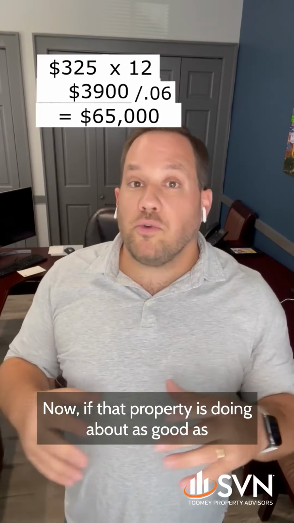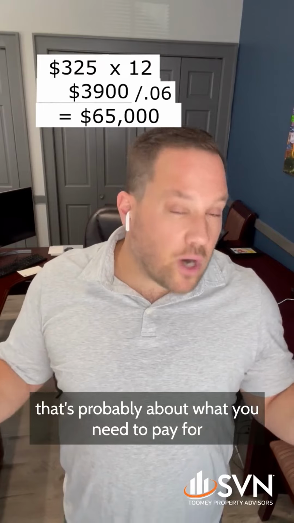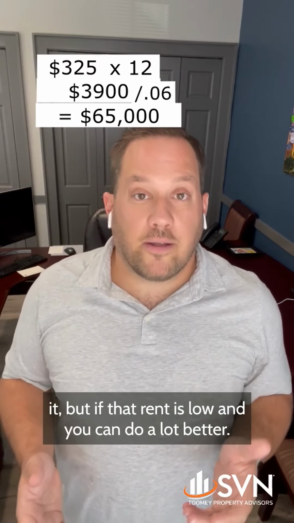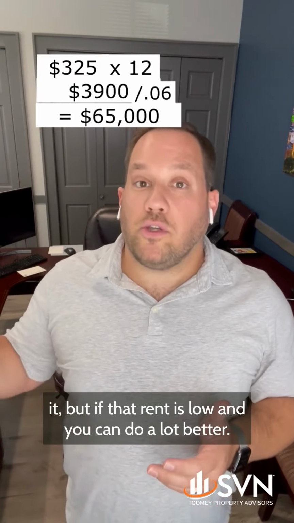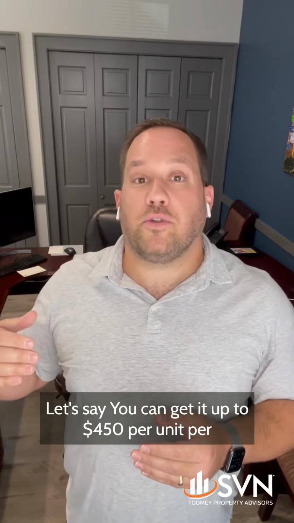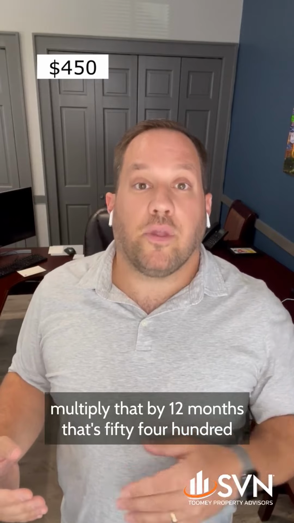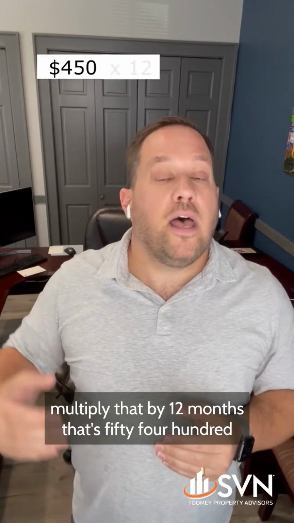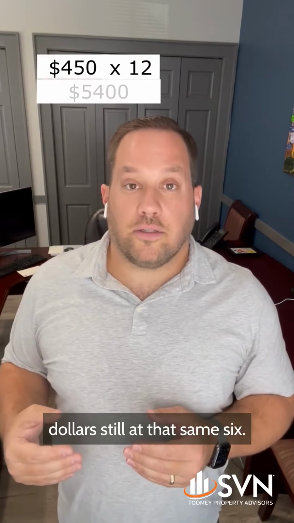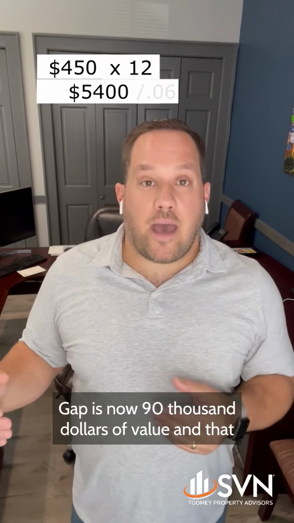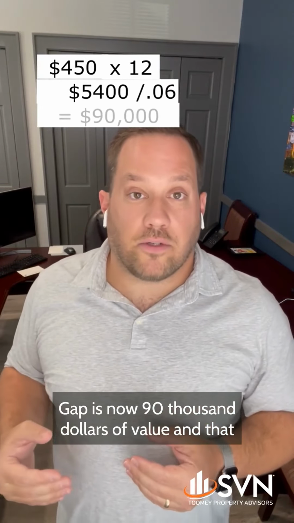Now, if that property's doing about as good as it can possibly do, that's probably about what you need to pay for it. But if that rent is low and you can do a lot better, let's say you can get it up to $450 per unit per month of income, multiply that by 12 months, that's $5,400, still at that same 6 cap is now $90,000 of value.